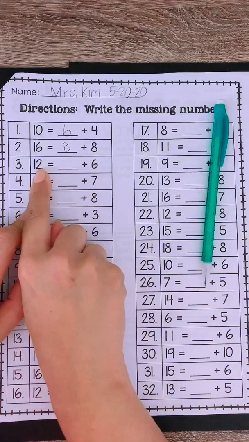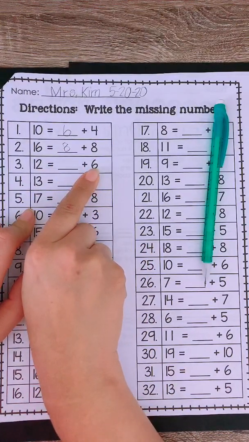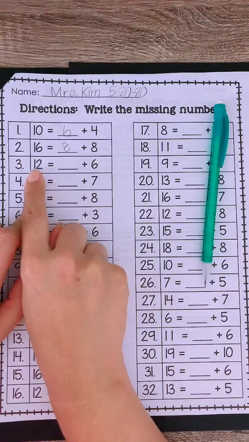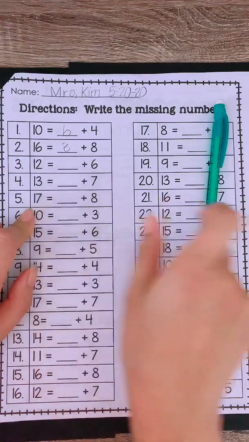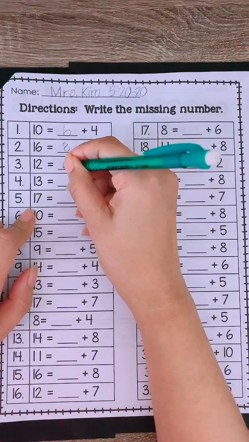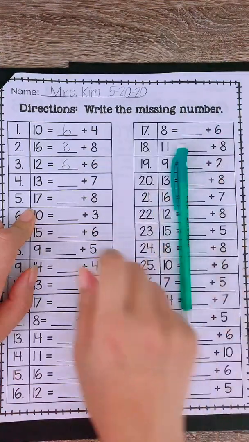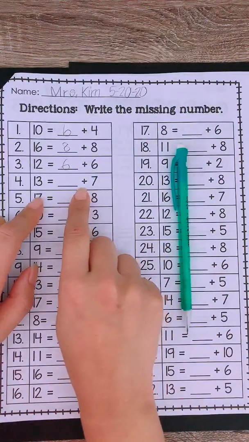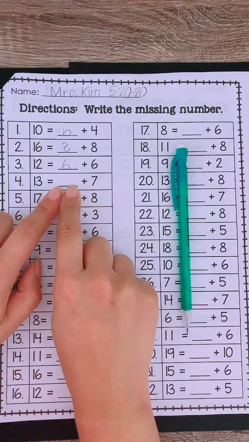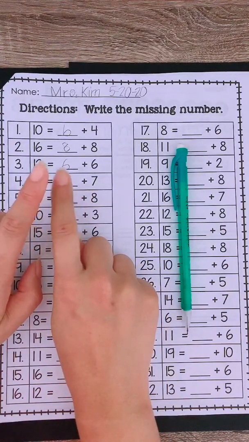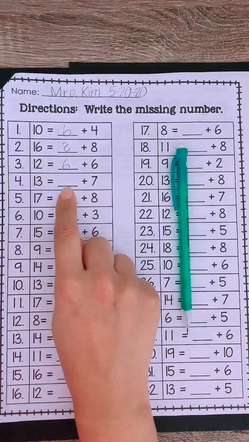Let's try the next one. Ooh, I see something else again. Guess what? 6 and 6 make 12, so I don't need to use the counting on method. Okay, let's see if we can find one where we do need to count on. Oh, this is count on plus 1. Actually, not count on, but doubles plus 1.